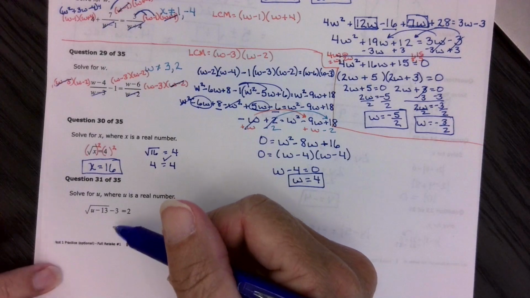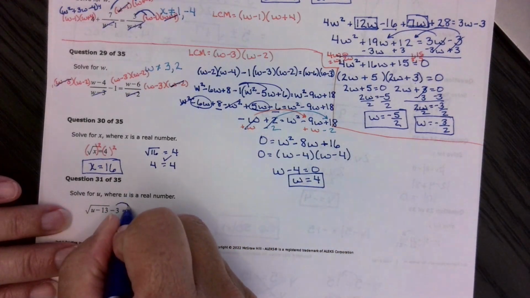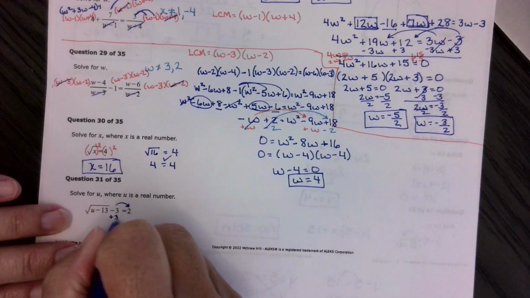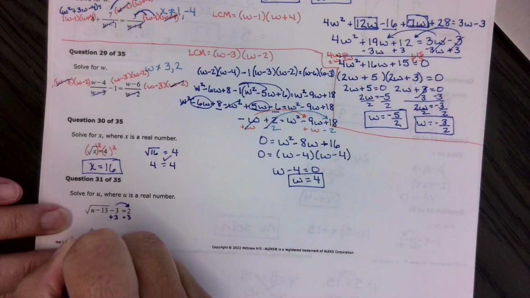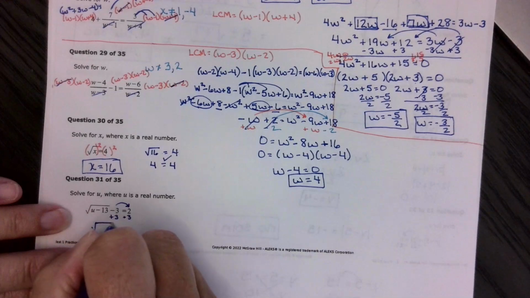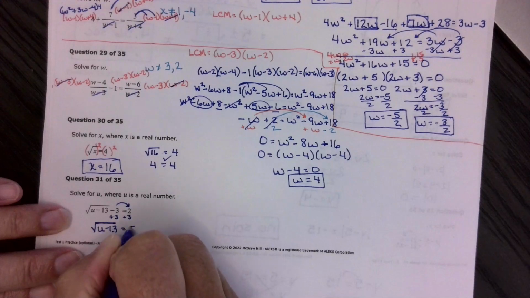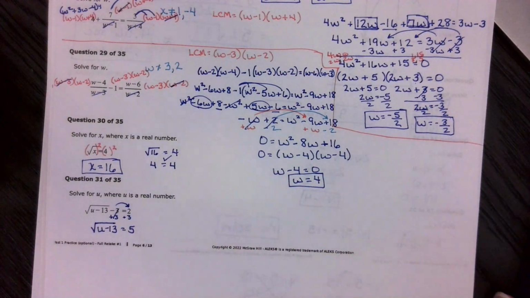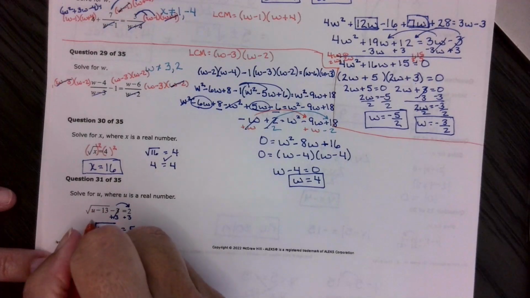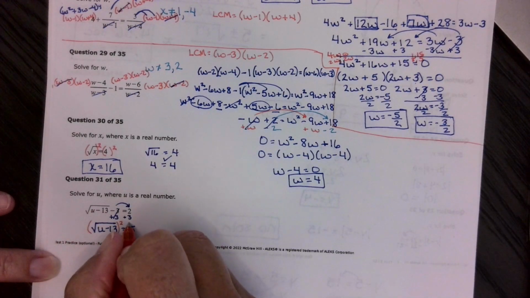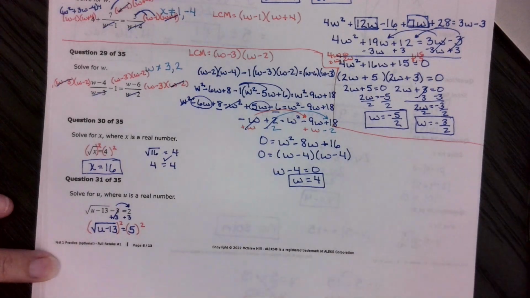Right here, I've got to get the square root by itself. I've got to get 3 to the other side by adding it. I get the square root of u minus 13 equals 5. To get rid of the square root, I square it. If I square that side, I square this side.